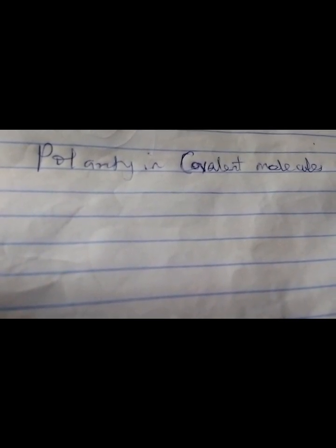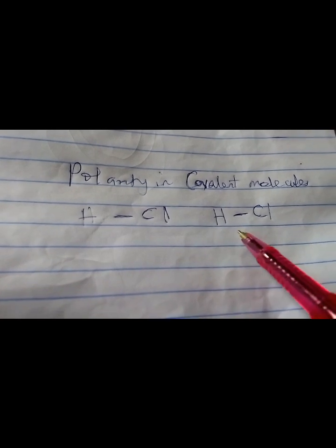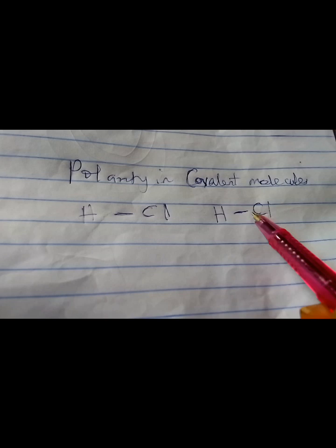We all know that covalent molecules are formed when two atoms share electrons, okay? When two atoms share electrons. So polarity in covalent molecules has to do with unequal or uneven sharing of electrons between two atoms in a covalent compound. So let's look at, for example, this compound, which is said to be polar because there's an unequal sharing of electrons between these two atoms.